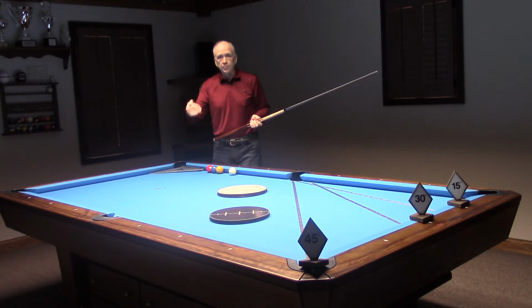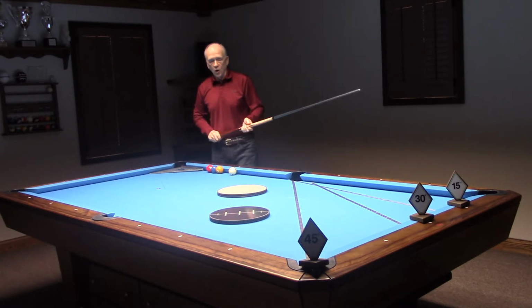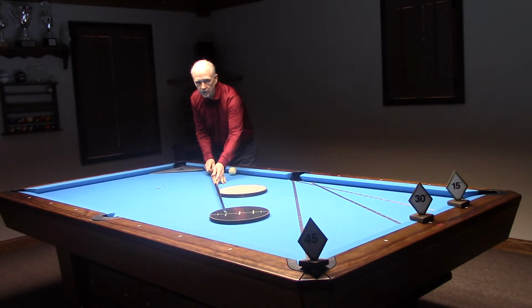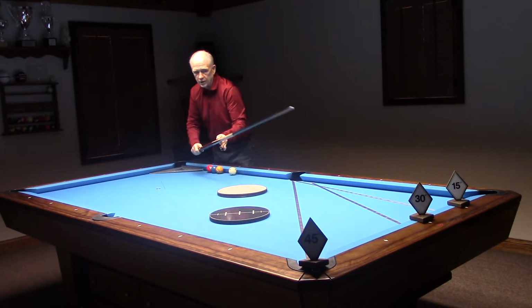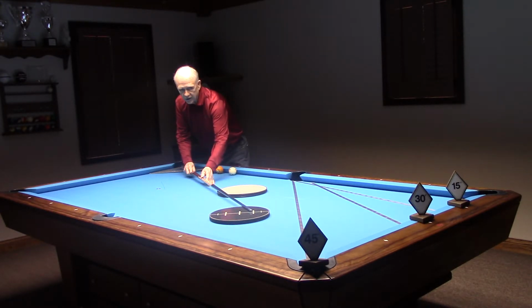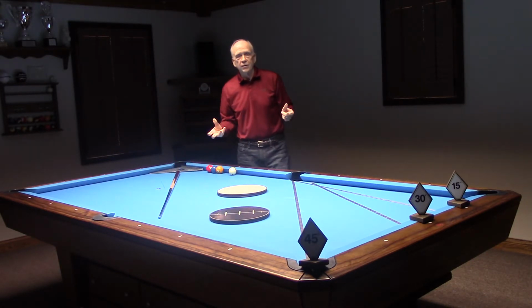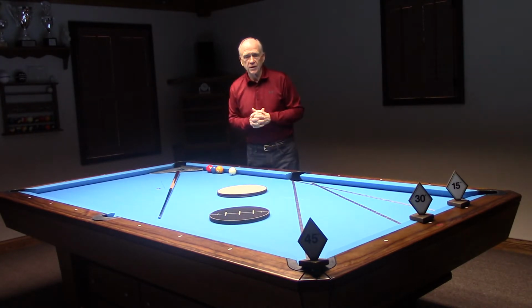The right cut perspectives for 15, 30, and 45 are, for the 15, right cue ball edge to object ball C, right cue ball edge to object ball B, right cue ball edge to 1/16 of an inch shy of object ball A. There you have it, 3 lines that make all shots, handle nearly all shots.